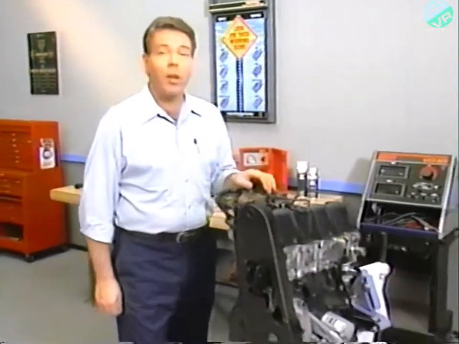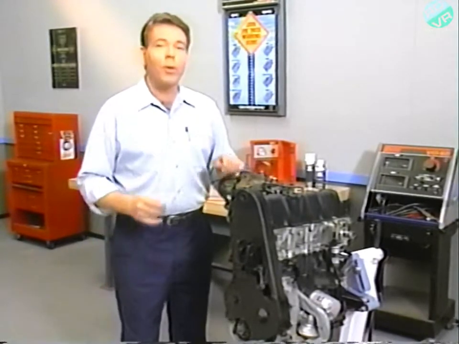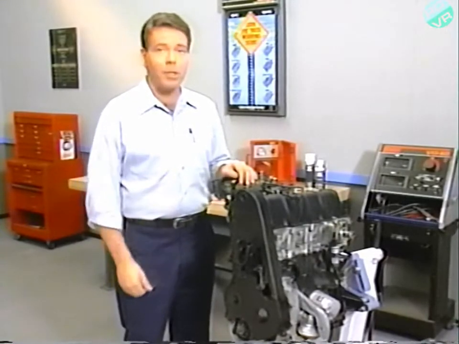Well, that was a brief look at just some of the measuring tools and techniques that are needed when working on today's precision assembled engines. When we come back, we'll go into more detail on engine service, including disassembly and assembly techniques.